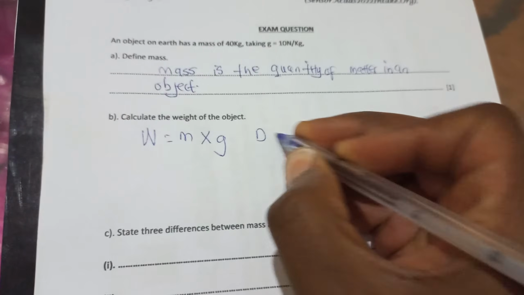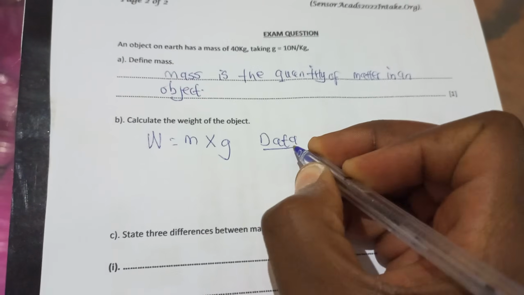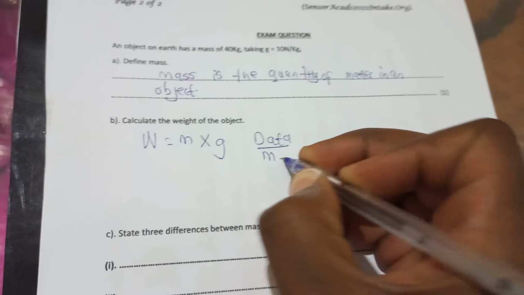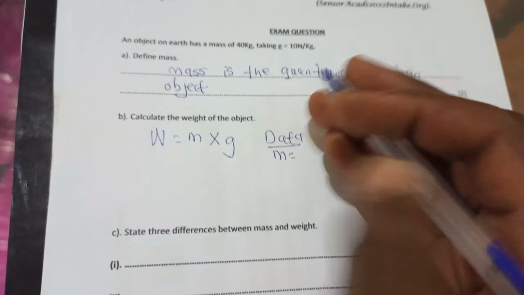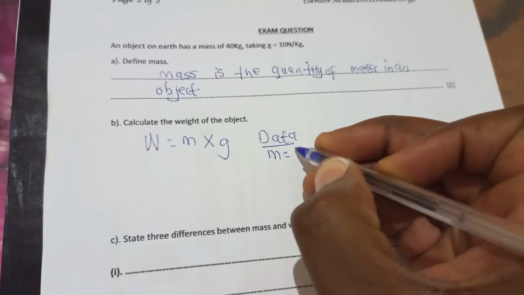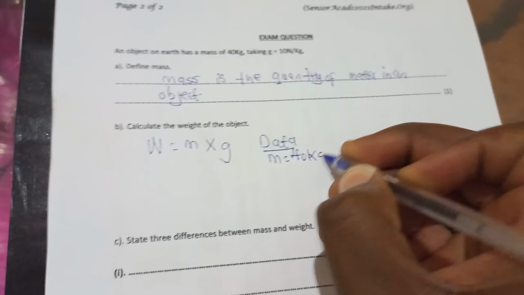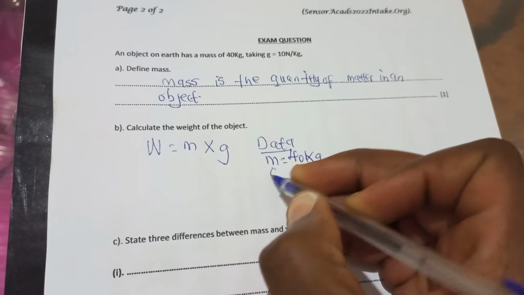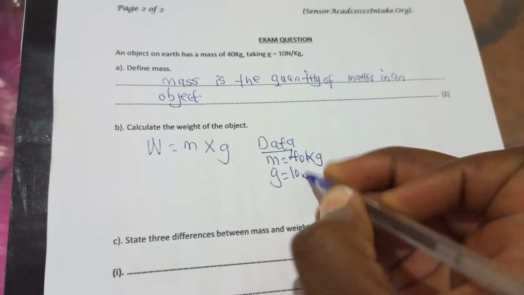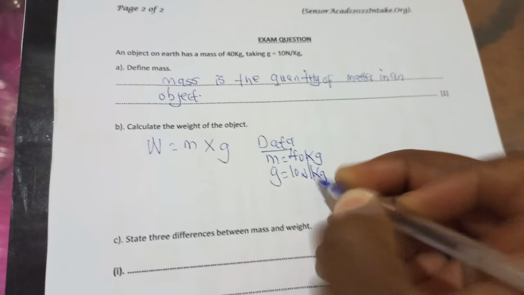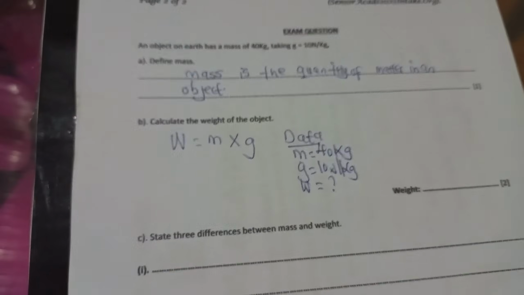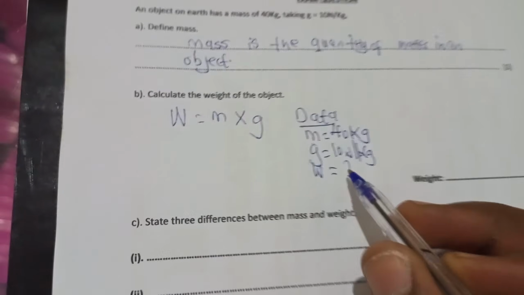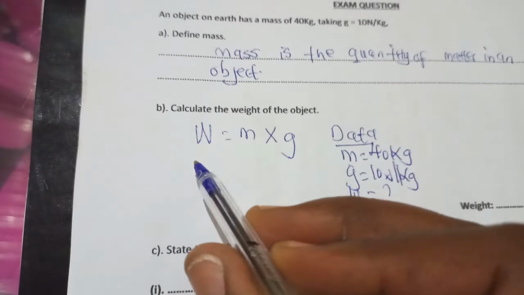On our right hand side, we are going to come up with our data. We're going to say the mass is given as 40 kg. Then for the gravity, it is also given as 10 newtons per kg. Then for the weight, this is our question, so we're going to put a question mark. We're going to use these values and replace them in the correct formula.